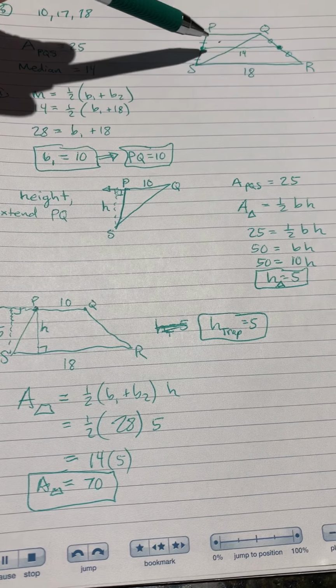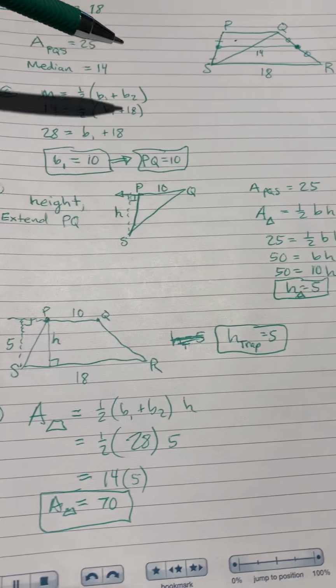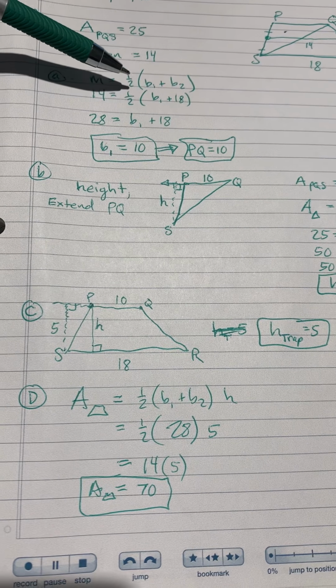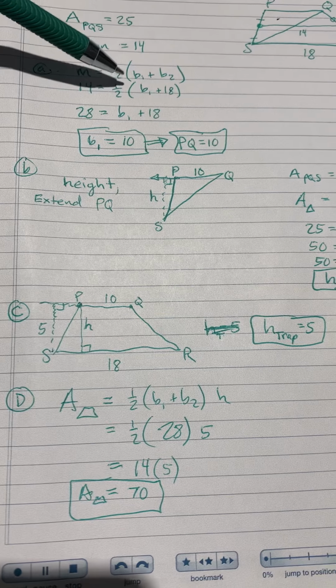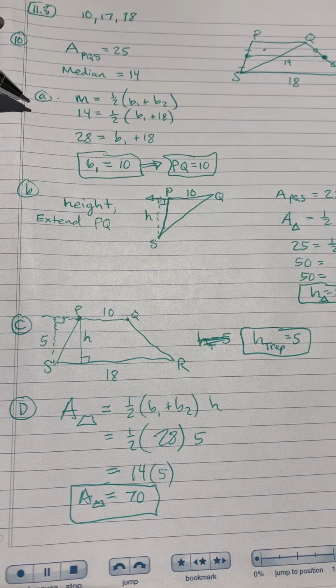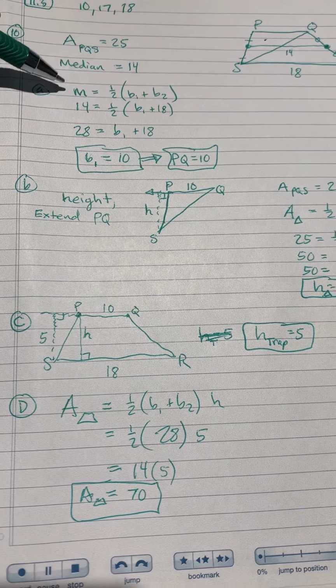If it's a median, these are midpoints, although I don't think I really use that. Let's see. Yeah, so the median, I'm sorry. The median's 1/2 the sum of the bases. And so my first thing I had to do was find the value of PQ, the other base. And so I wrote this formula.